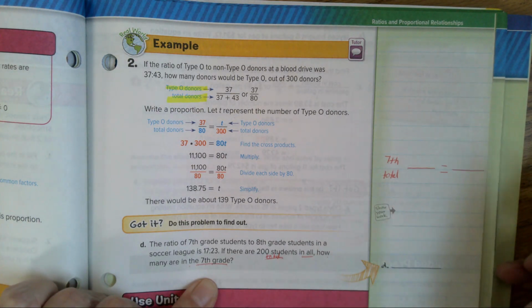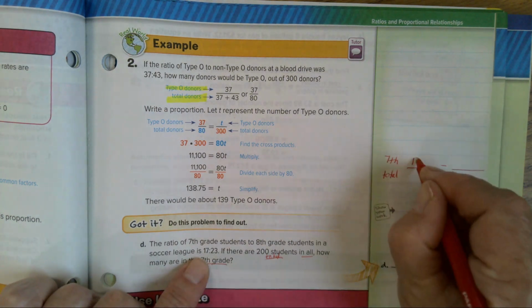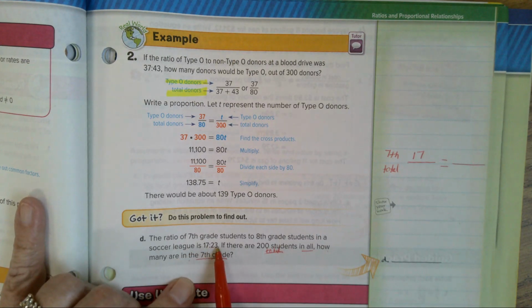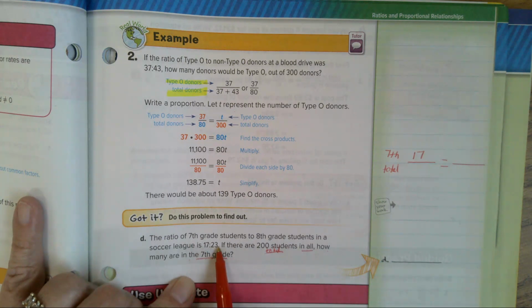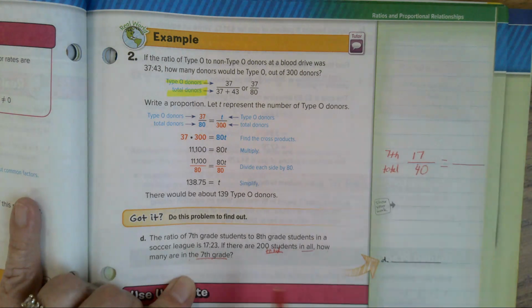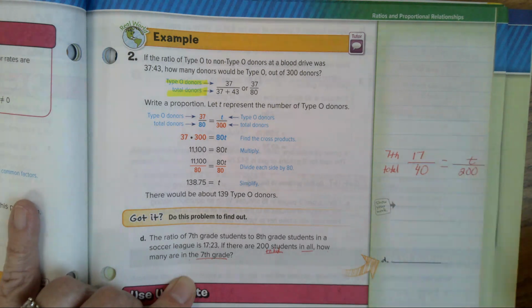All right, so how many are in 7th grade? 17. And if I take 17 plus 23, that gives me my total of 7th grade and 8th grade. So 17 plus 23 is what? 40. Now in this school, there are 200 students. Now, T is our missing number.